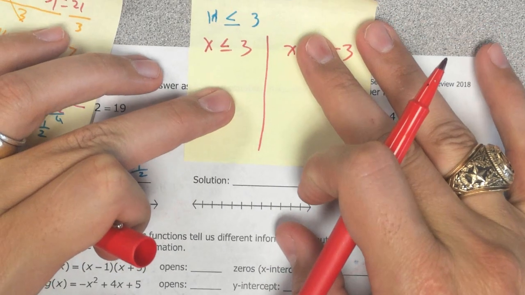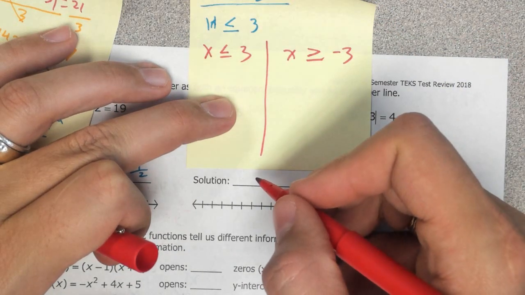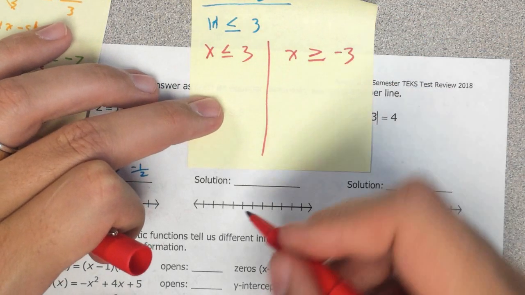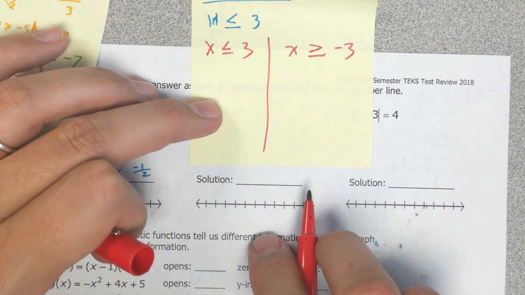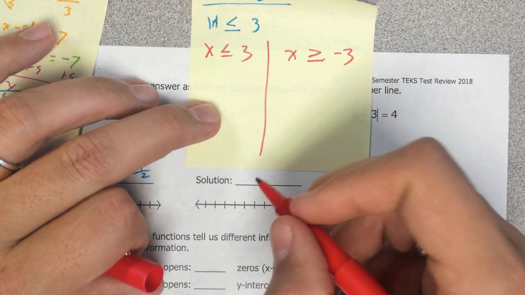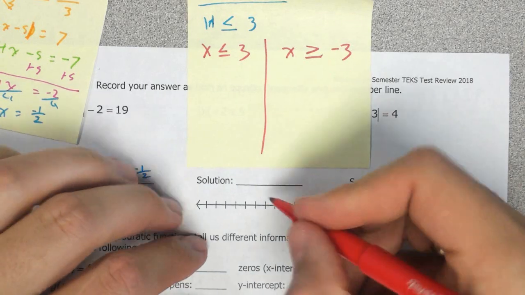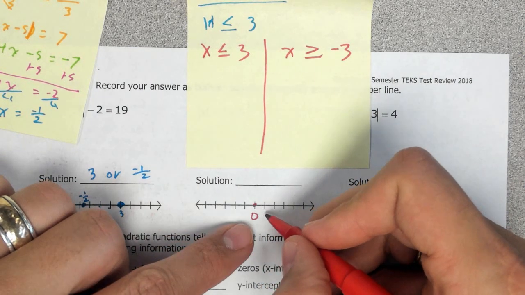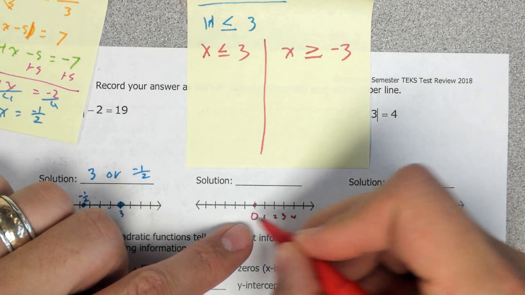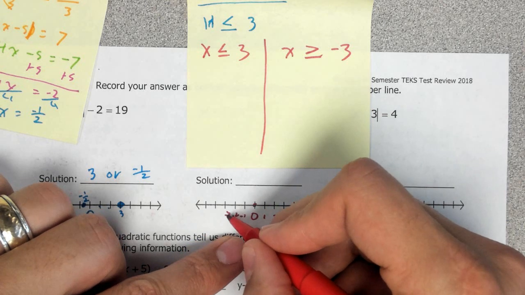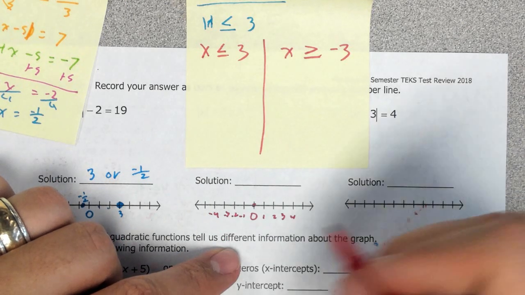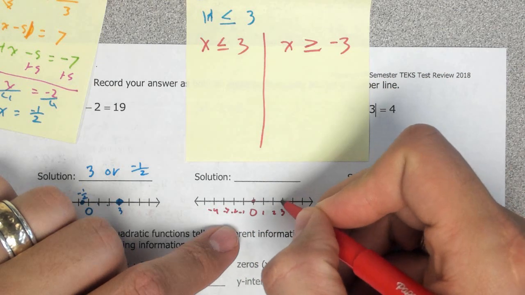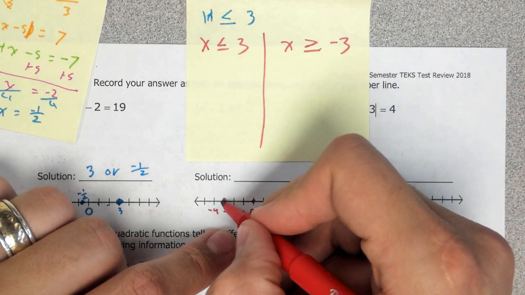So when I'm graphing this solution, let's plot these and graph those, and we'll talk about the ways to write this solution. So if I graph these, let's say the center here is 0. There's no point there. And this is 1, 2, 3, 4, negative 1, negative 2, negative 3, negative 4. Equal to, so I'm at a solid dot at 3 and a solid dot at negative 3.